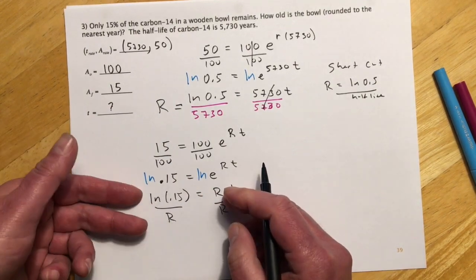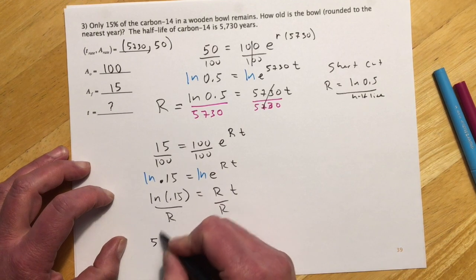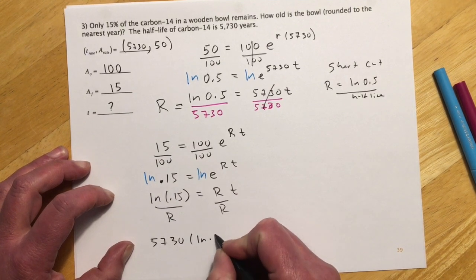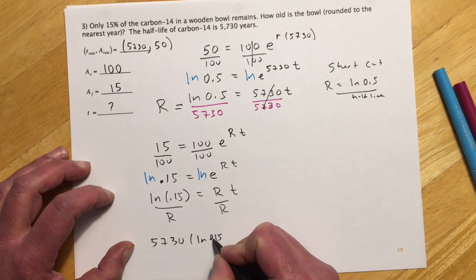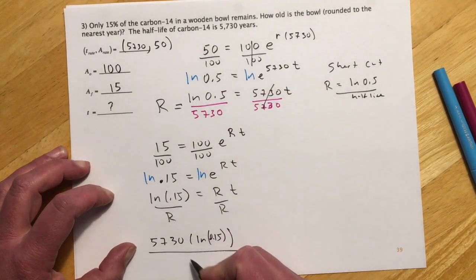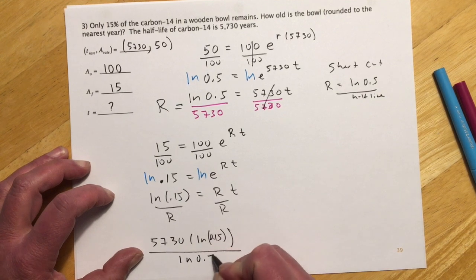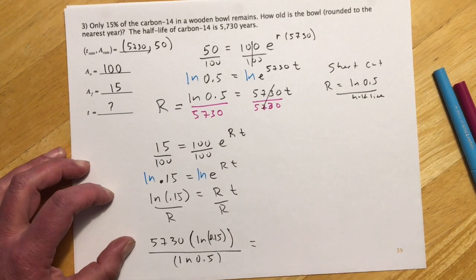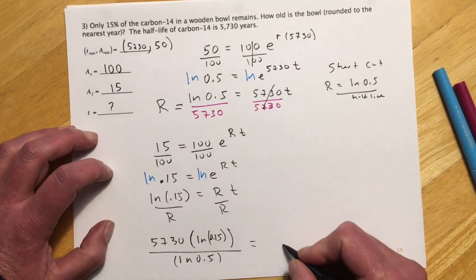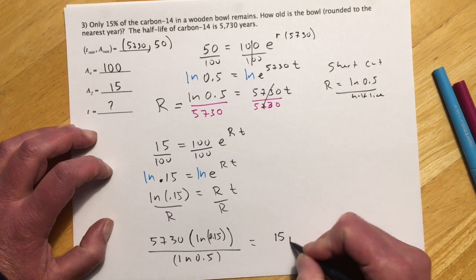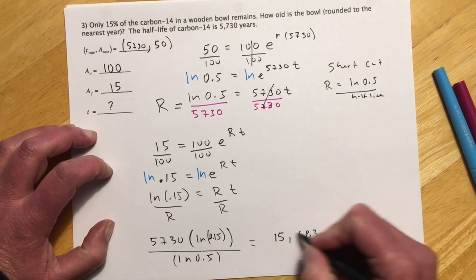And so again, I'm going to do that little flip, and then this will be, with the rate filled in, 5730 times ln of 0.15, I should do parentheses, over ln 0.5. And so if you successfully get that in the calculator, I think I got 15,683.